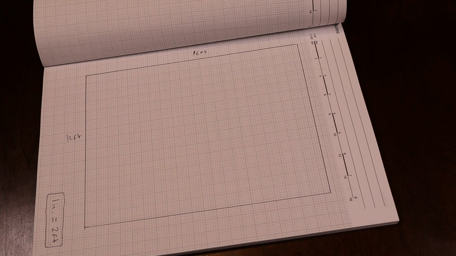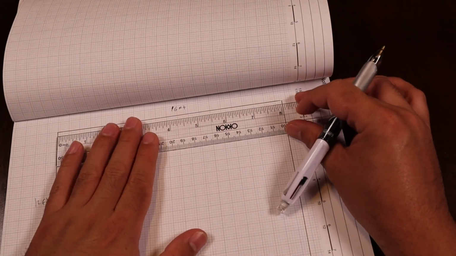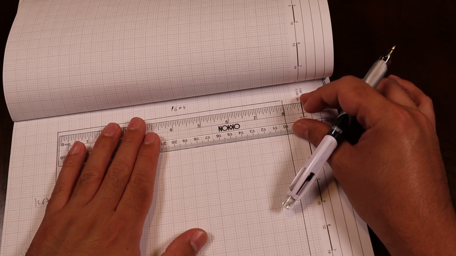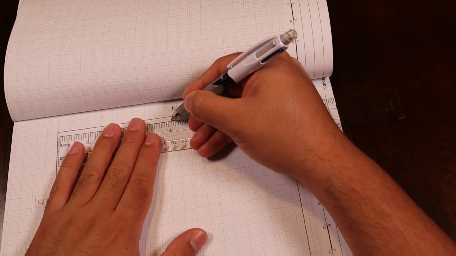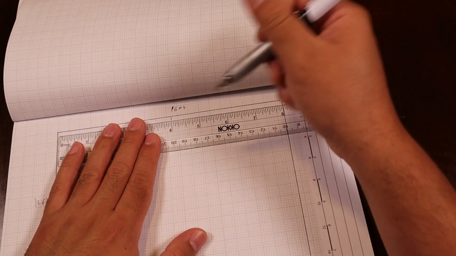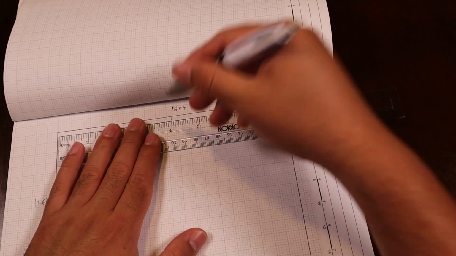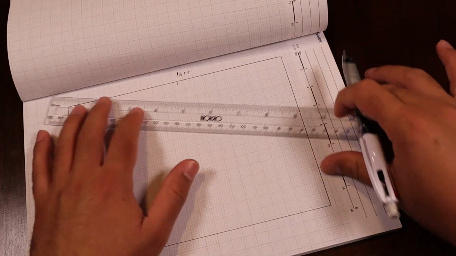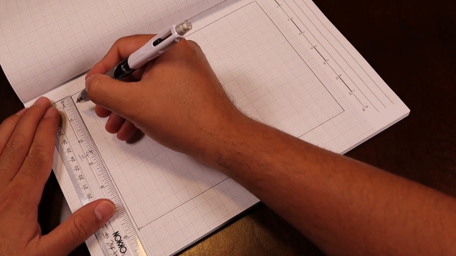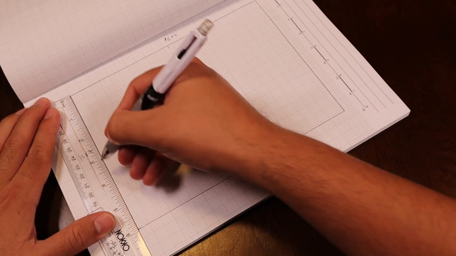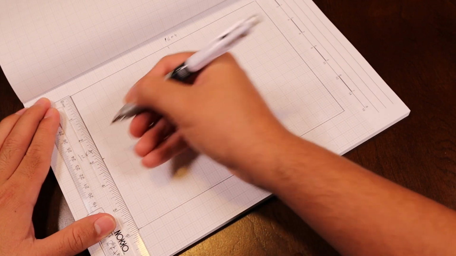And what we're going to do is divide this outline into 4 places. We'll do this evenly. So I'm marking the 4 inches out of the 8 inches, the midpoint of this wall here. Then I will mark the midpoint of this wall, which would be at 3 inches.